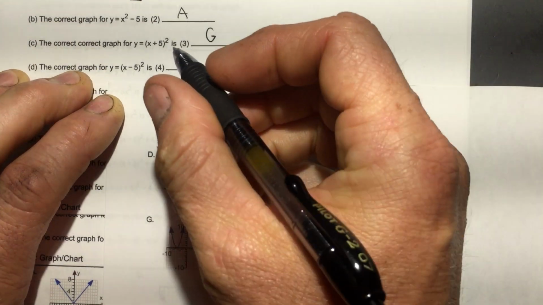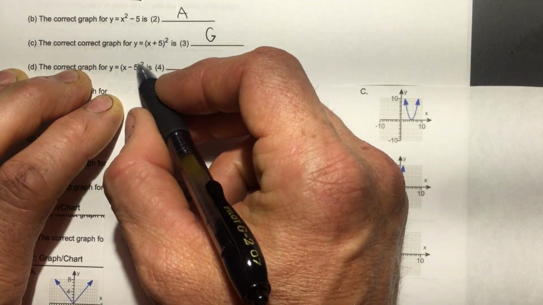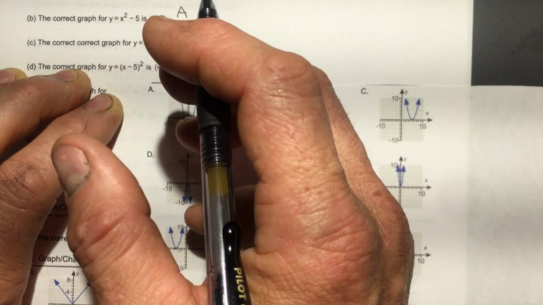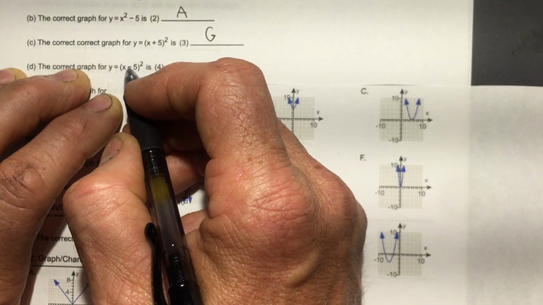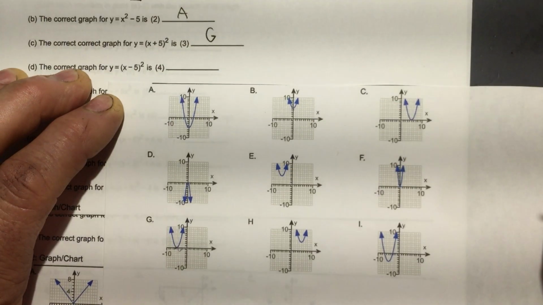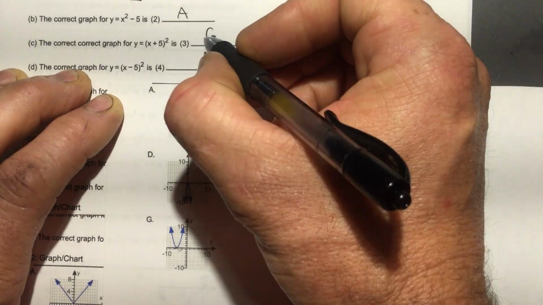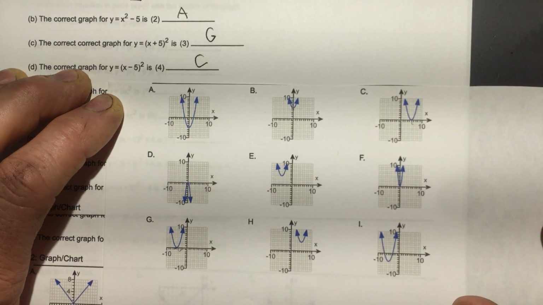Okay. And then, all right, here you go. Same thing here. It's in the parentheses, which is horizontal, and it does the opposite. So this minus 5, that's going to move it to the right 5. And right here, yeah, C.